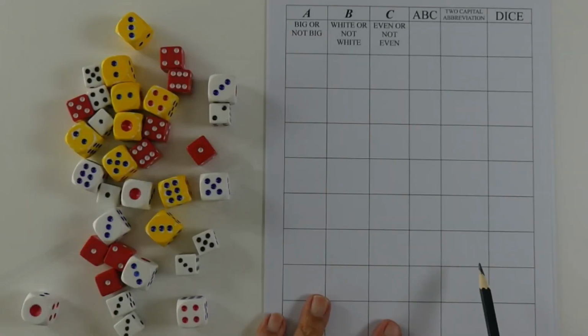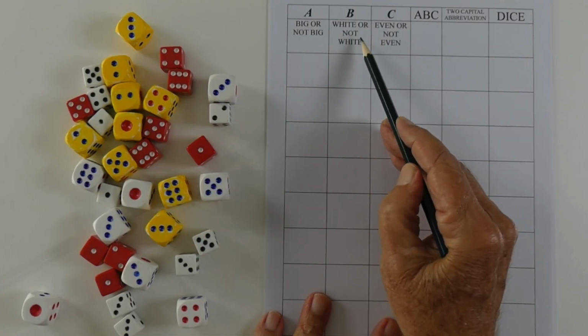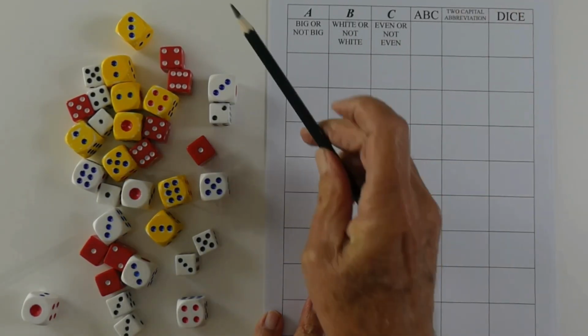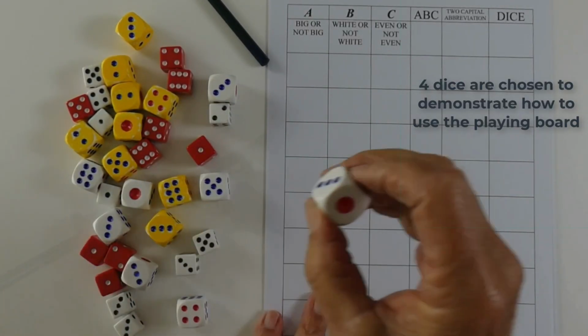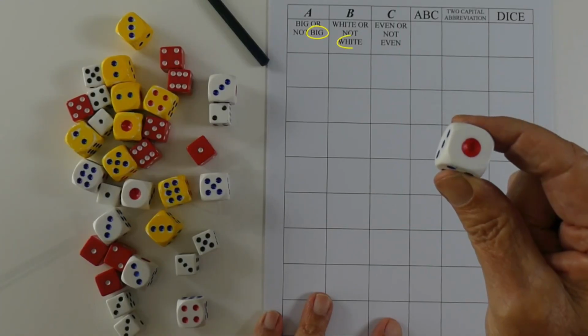So let's go with a demo of Bell's game. Here's the playing board. The columns A, B and C allow the player to class the dice. Big or not big, white or not white, even or not even. So let's pick a few. Here is a big, white, not even dice.